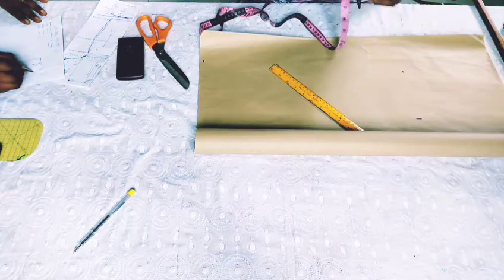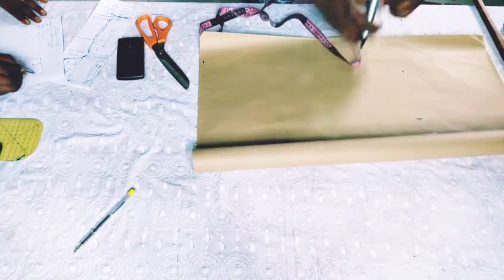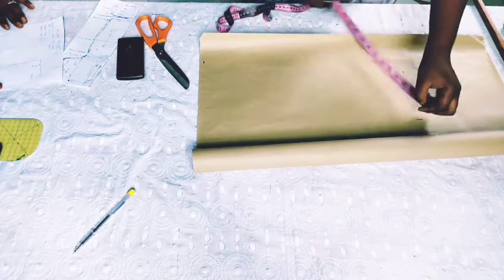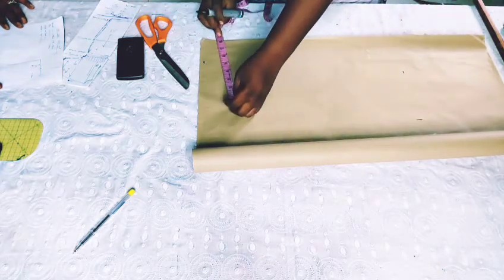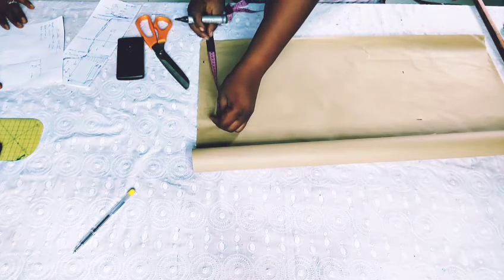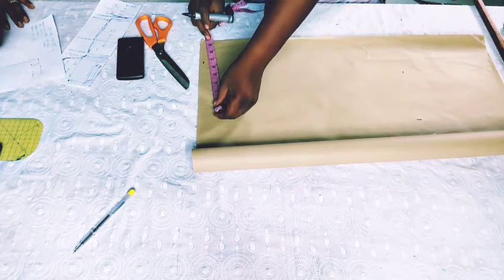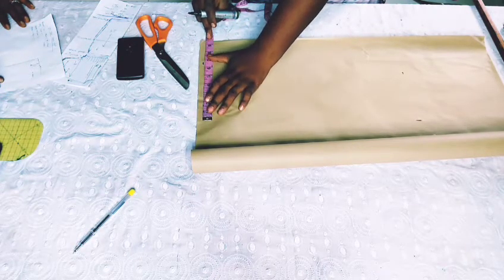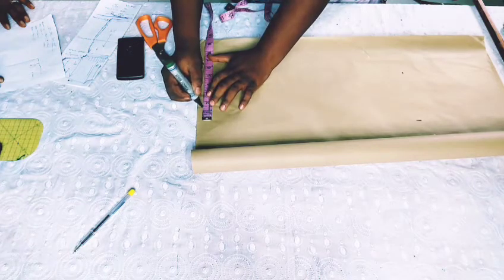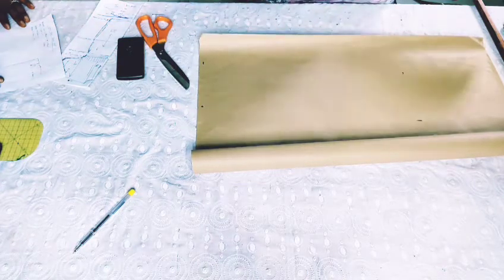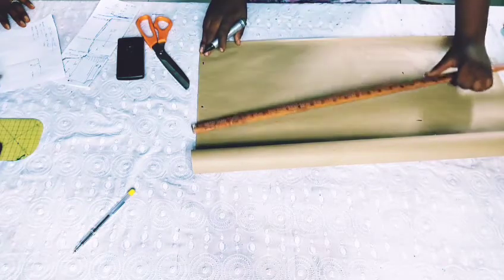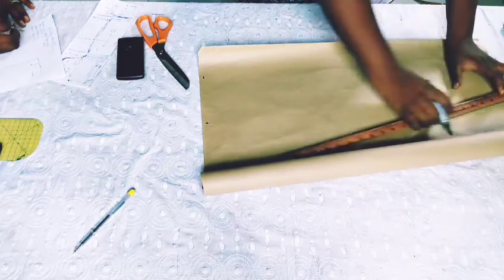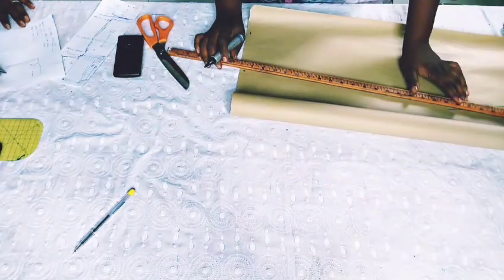Because it's a bodycon dress, I'll be removing 1.5 inches from the hip measurement. So that is 25 centimeters. That 25 centimeters, we convert it to inches, that's 9.5. So I'll just remove 1.5 inches here. So I'll mark that 1.5 inches there. So I'm going to just plot to connect those points together to form the skirt.